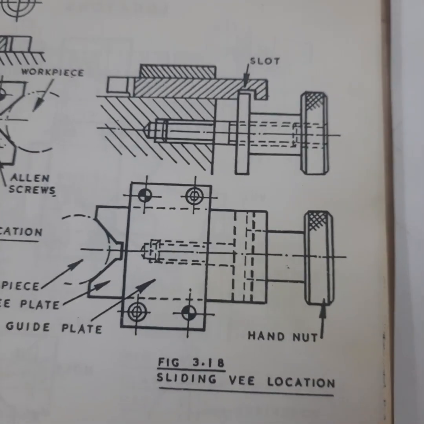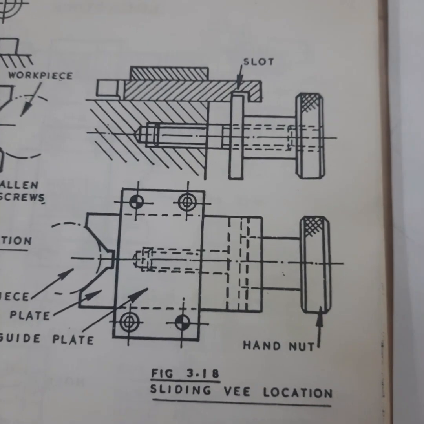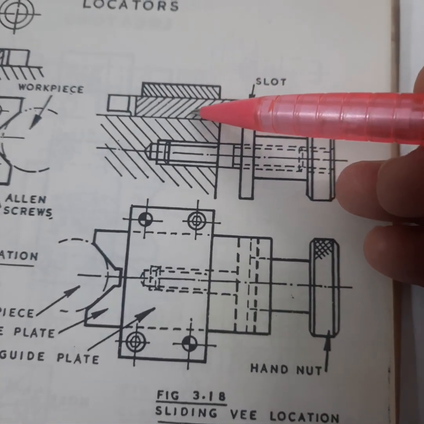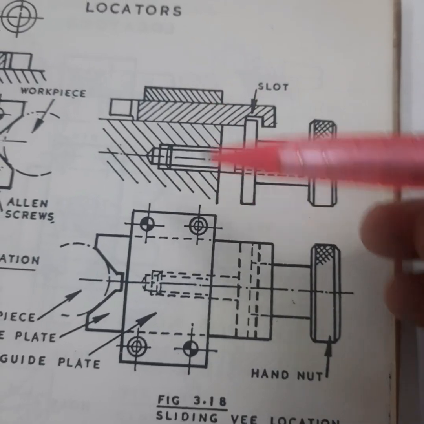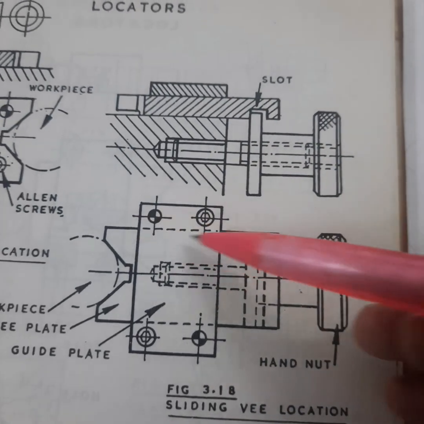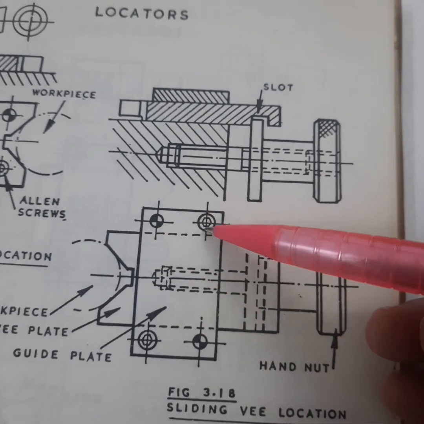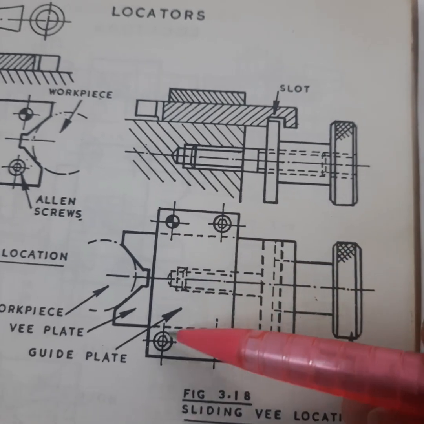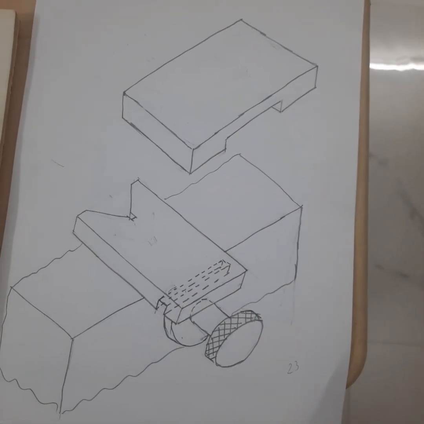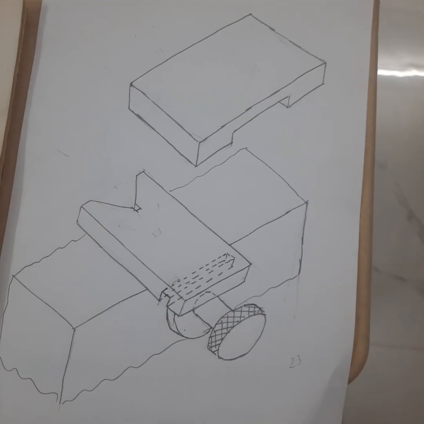The sliding V locator is shown in this figure. Now this is the sliding V locator. We have to add other elements in the design so that the sliding V locator is properly guided using the guide plate. This guide plate is shown here. This is the exploded view of the sliding V location system.